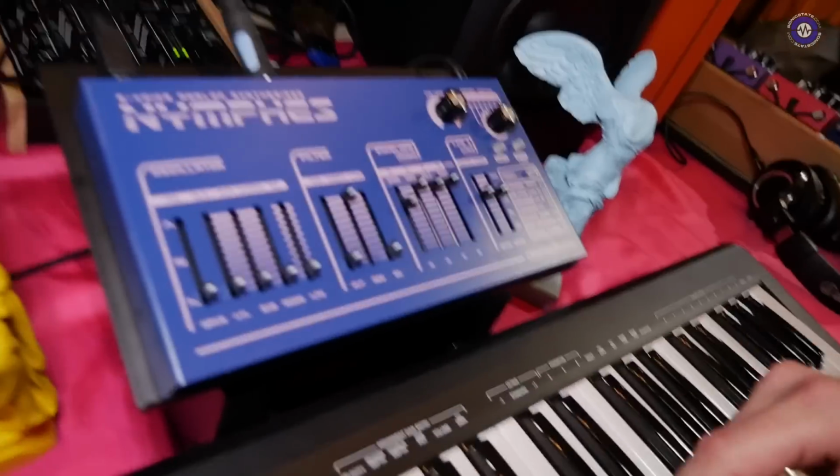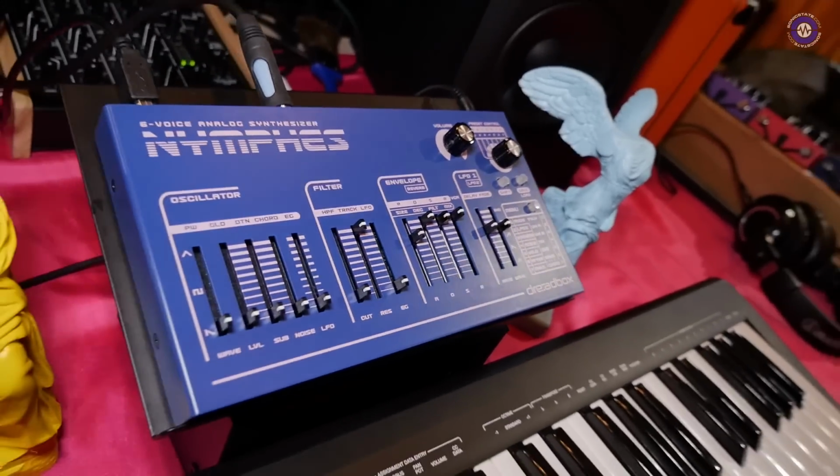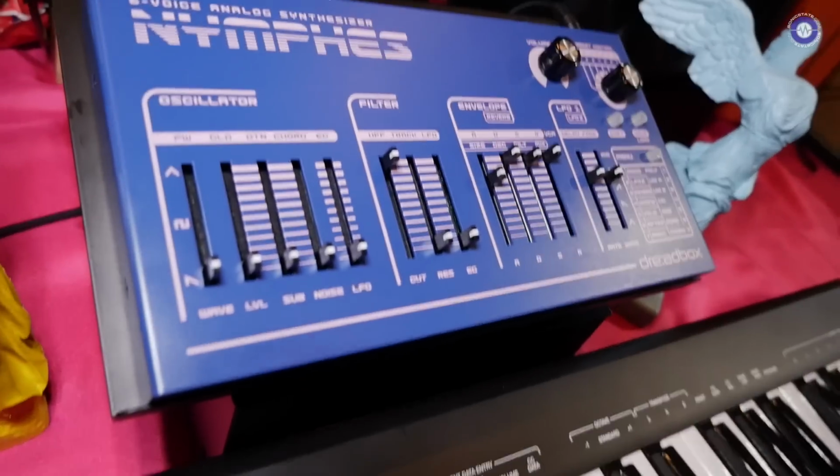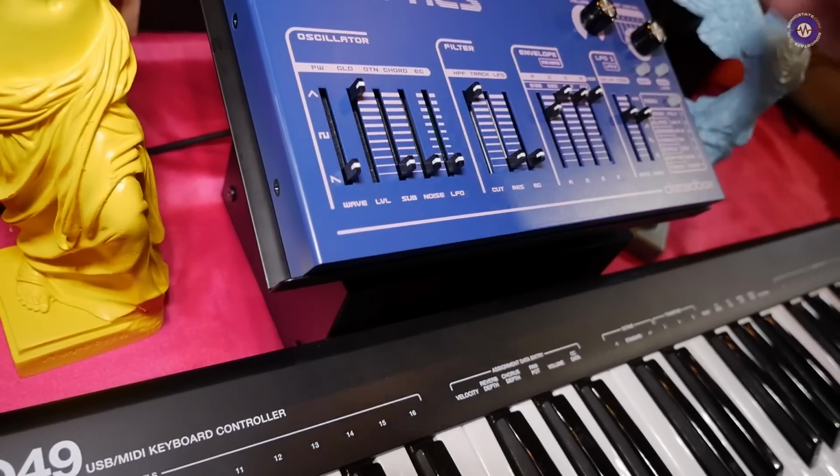and oops, beg your pardon, sorry. That buzzing was my mic cable coming out, it wasn't the instrument. Okay, no issue. Let me put actually a saw wave there.